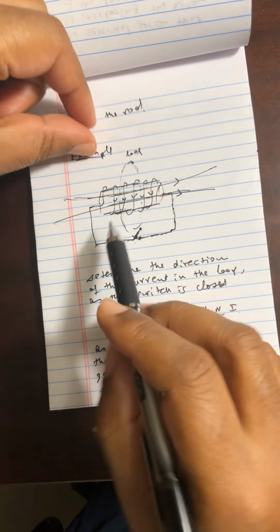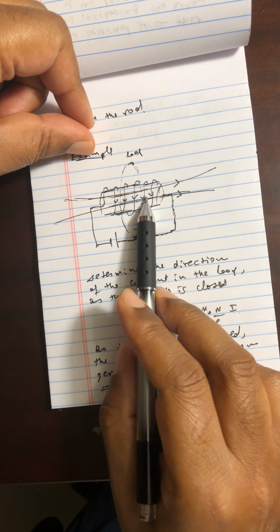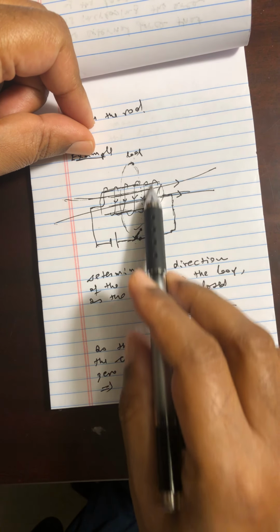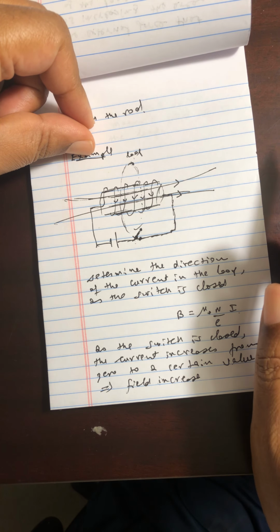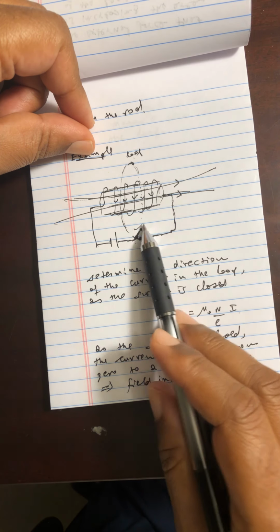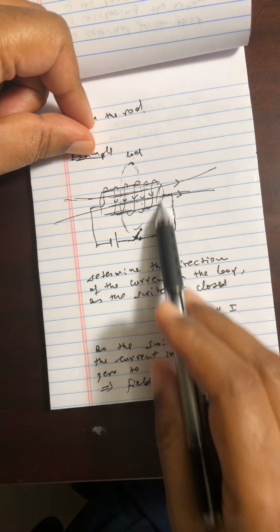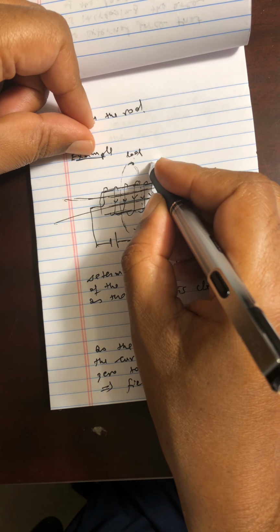So as the magnetic field increases, the flux crossing this loop increases, okay? And that increase will produce induced voltage, and that induced voltage will produce induced current, and that induced current will produce its own field, okay?